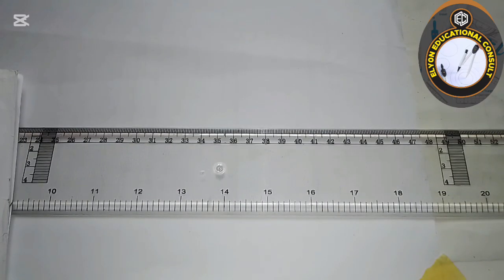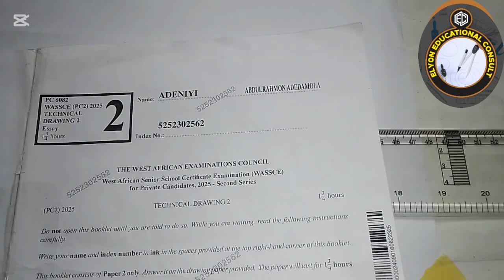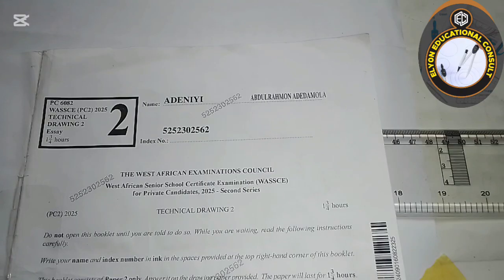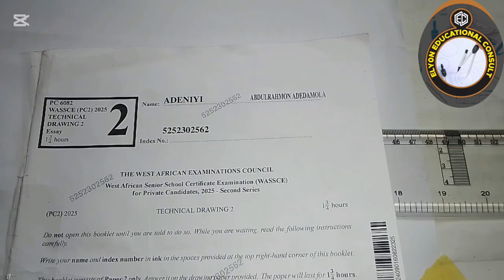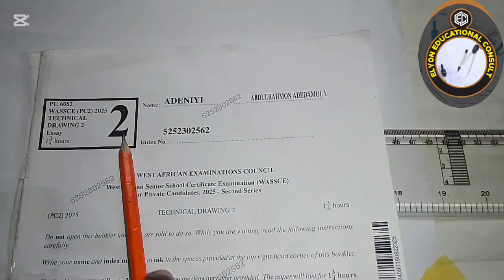I've started work on the solution of the technical drawing GCE examination question. So I'll be moving to paper 2 now. In my previous video, I worked on the objective question. I've solved the objective question. You can take a look at that. So in this video, I'll be starting with paper 2.